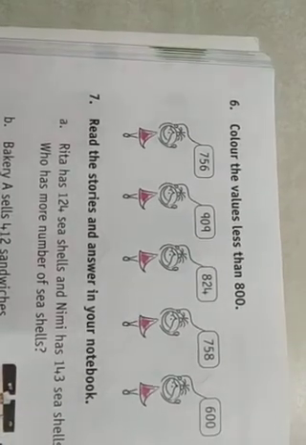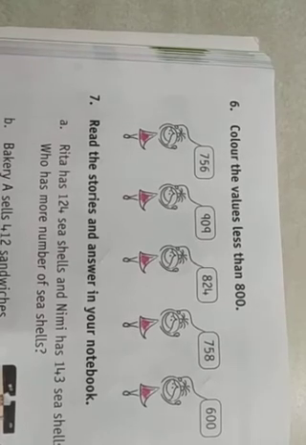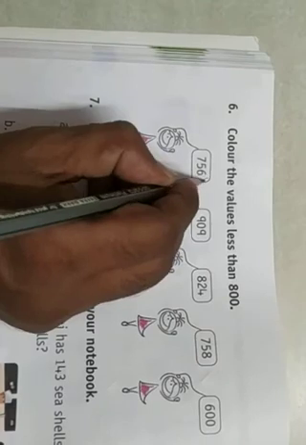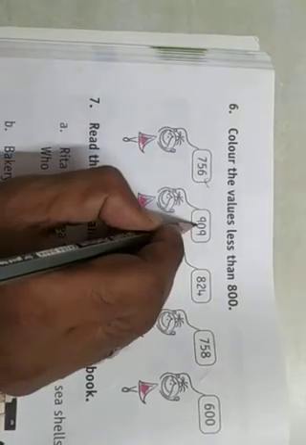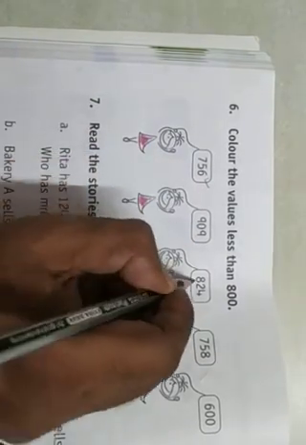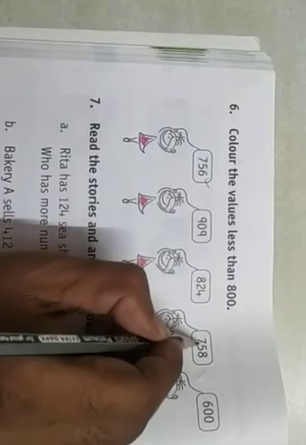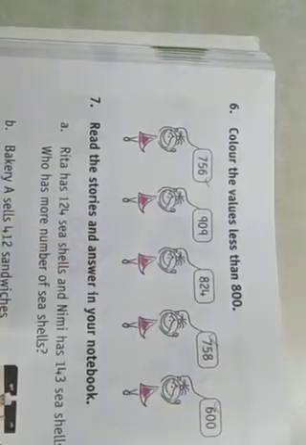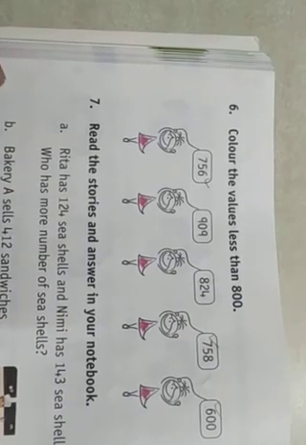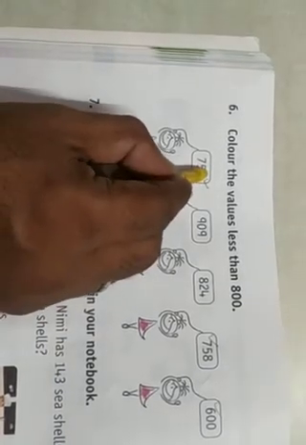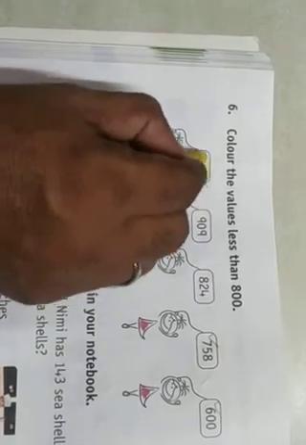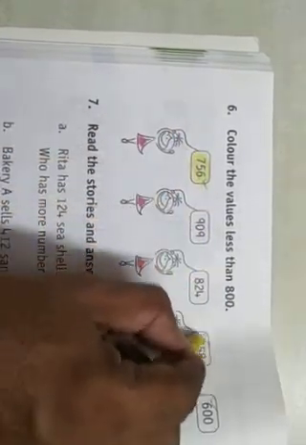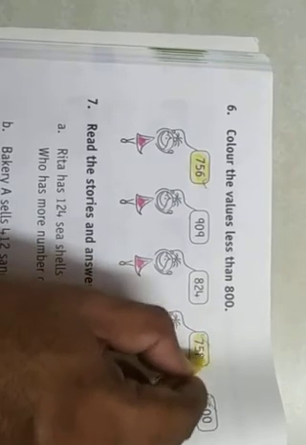Color the values less than 800. Color the values which are less than 800. This is less than 800. Color it. This is more than 800. Don't color it. This is more than 800. Don't color it. And this is less than 800. Color this. And this is less than 800. Color this. Okay. So we have to color the values which are less than 800, not more than 800. This is less than 800. These two are more than 800. This is less than 800.